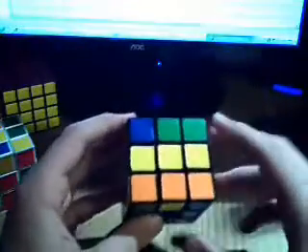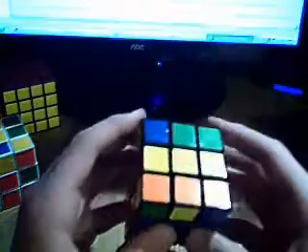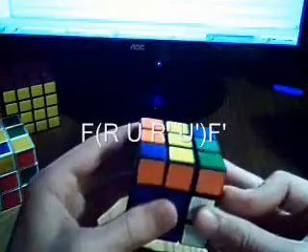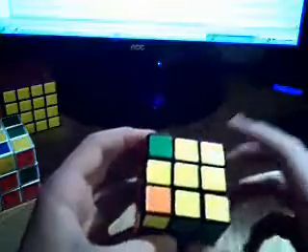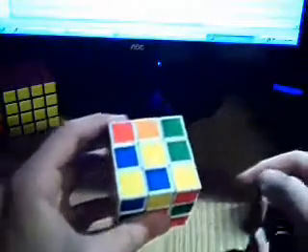The next one is the line. Hold it horizontally so you can do the algorithm, not vertically. Horizontal. Now you do the algorithm F, R, U, R prime, U prime, F prime. All 4 edges oriented.